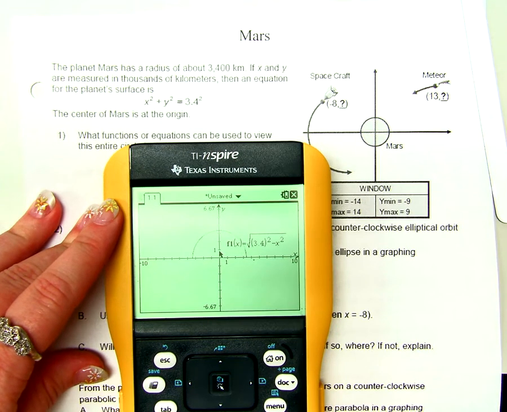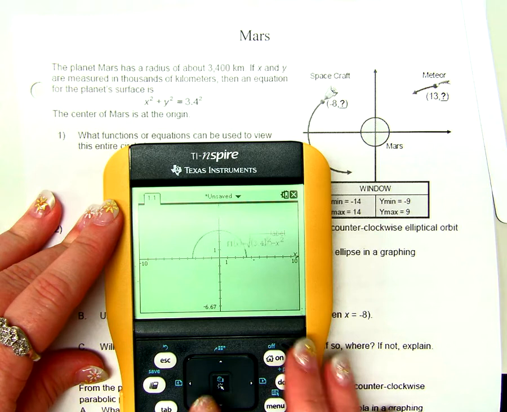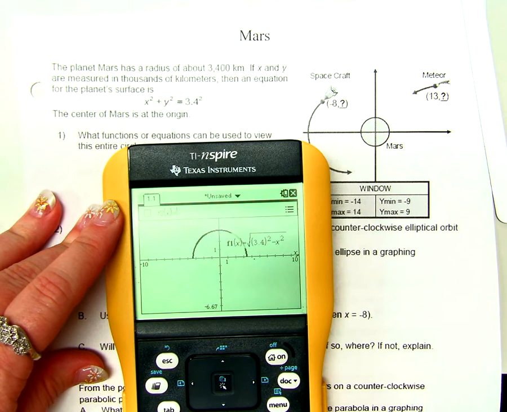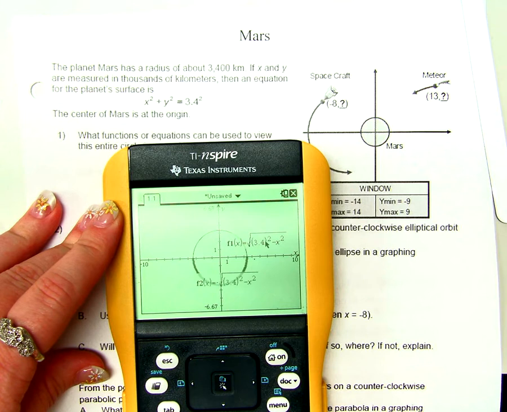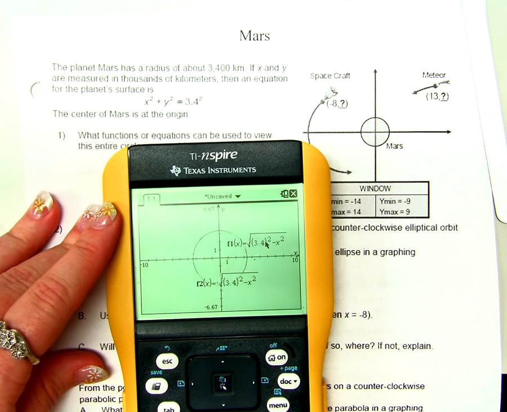What did it graph for me? Half the circle, right? So in order to get the other half, I'm going to press tab, and this time I need the negative square root of 3.4 squared minus x squared. Hey, look, I graphed a circle.